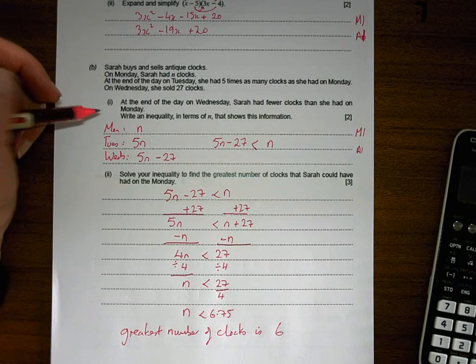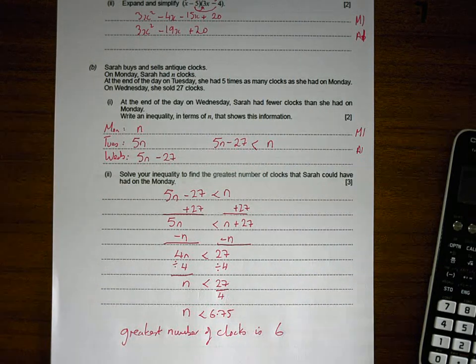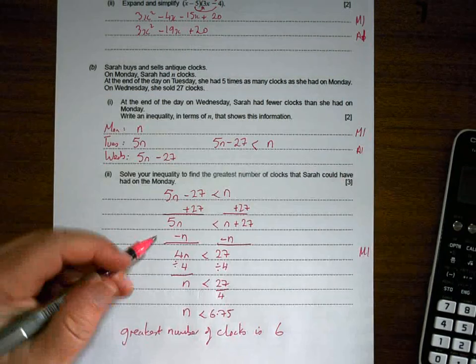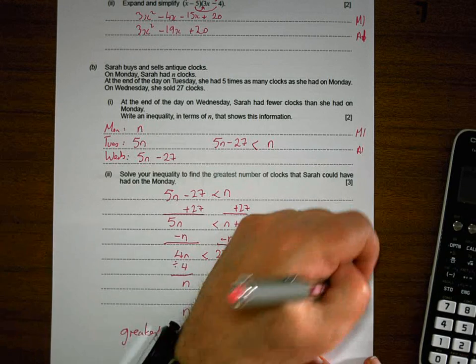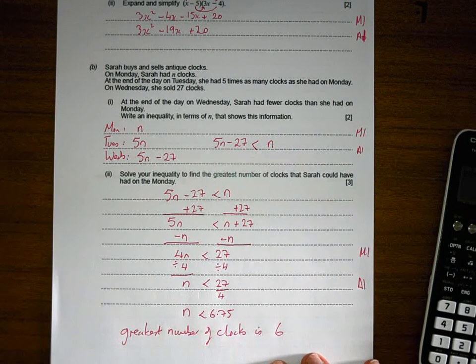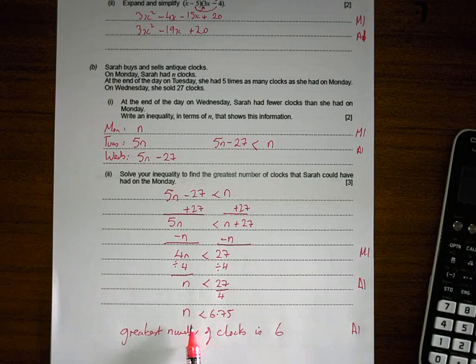Okay, so the marks for that, you'd have a method mark for solving your equation down to 4n is less than 27, an answer mark for n being less than 6.75, and then a final mark for interpreting the context to say, well, if n is a clock, you can't have 0.75 of a clock, so it must be 6.